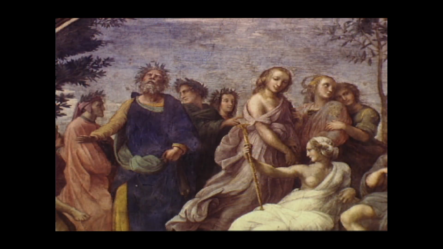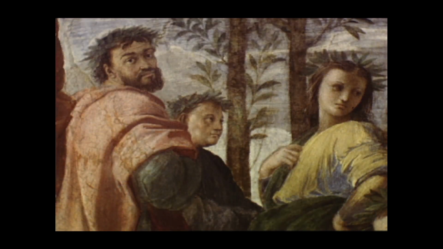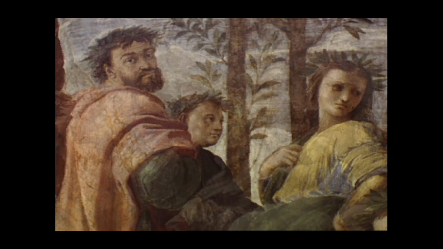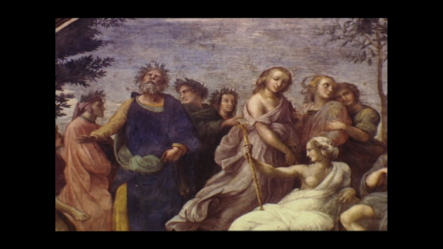Again, we recognize some well-known actors in this drama: Dante, Homer and Virgil, Boccaccio, Ariosto, and Petrarch. Once again, Raphael may have included a self-portrait, since he himself felt something of a poet, placed directly behind the figure of Virgil.